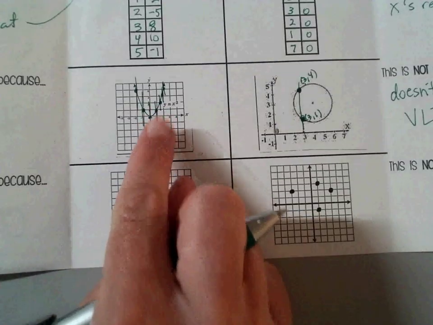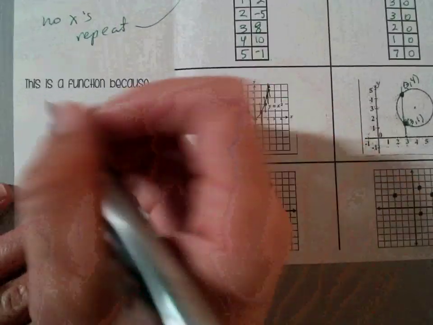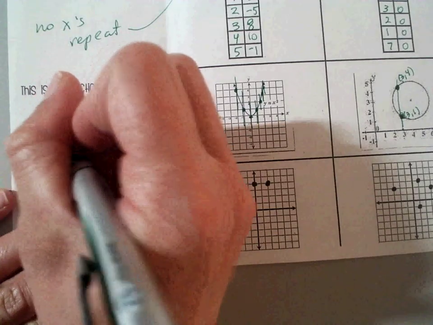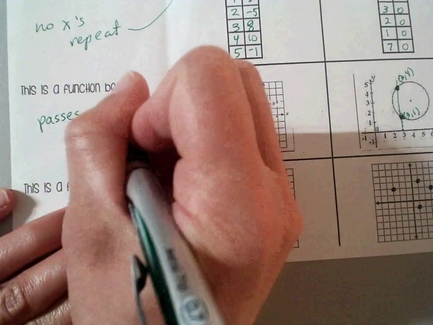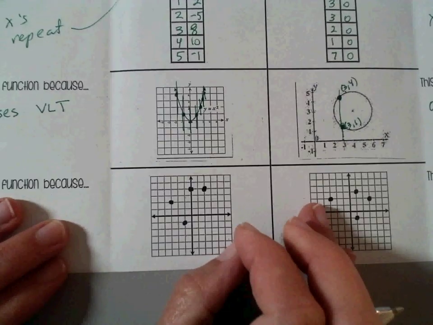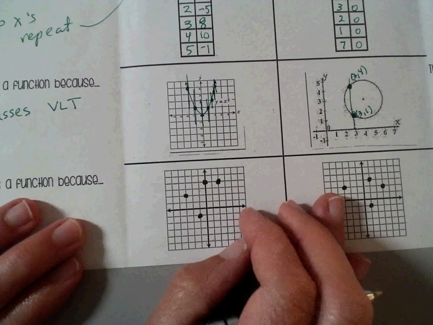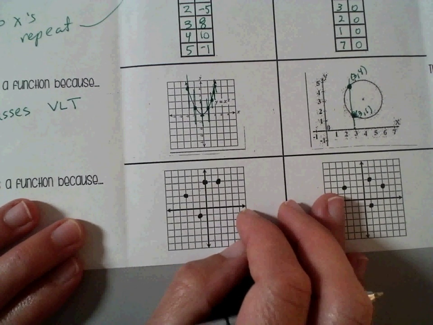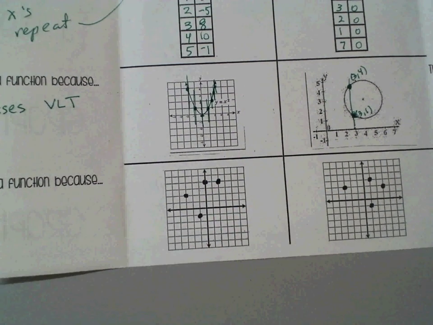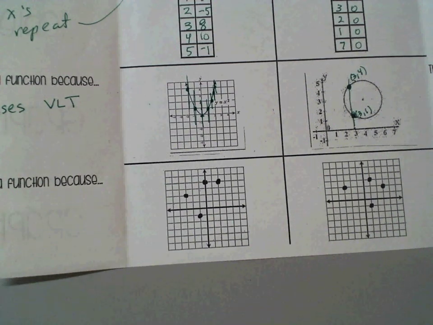That means I have x's repeat on that. Okay? So go over here. Did this one pass the vertical line test? This is a function because it passes the vertical line test. All right, anyone want to hear that explanation again? Okay, if you can find two different spots where you have the same x, then you don't have a function. You are not allowed to have the same x.